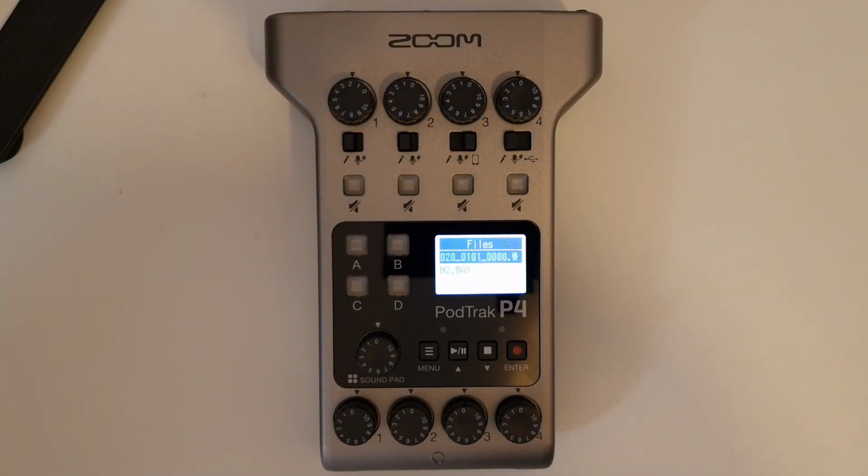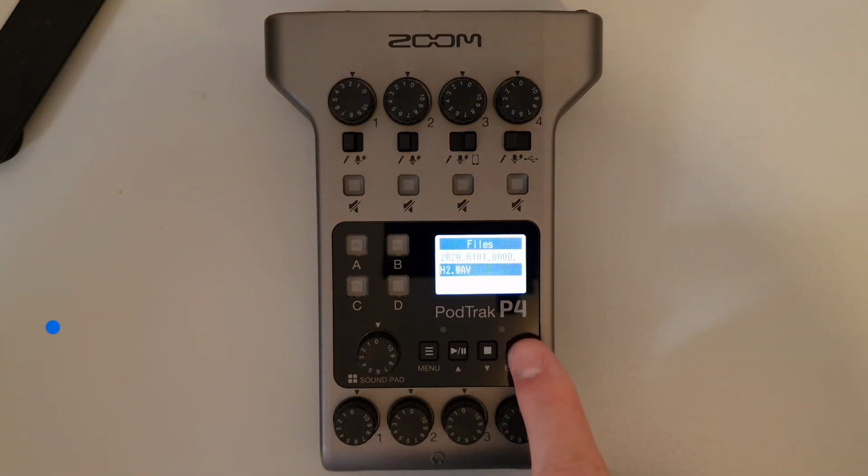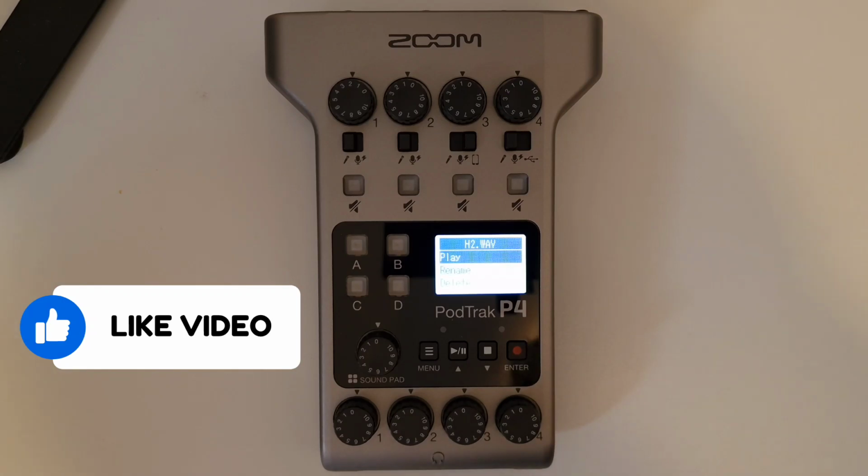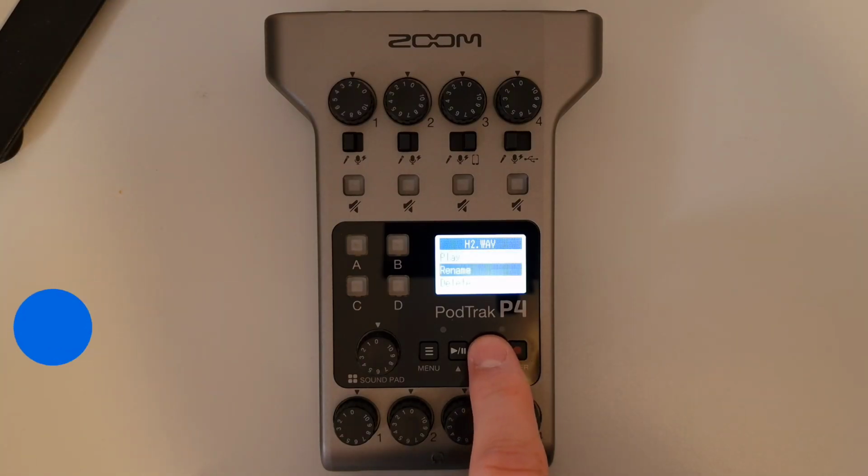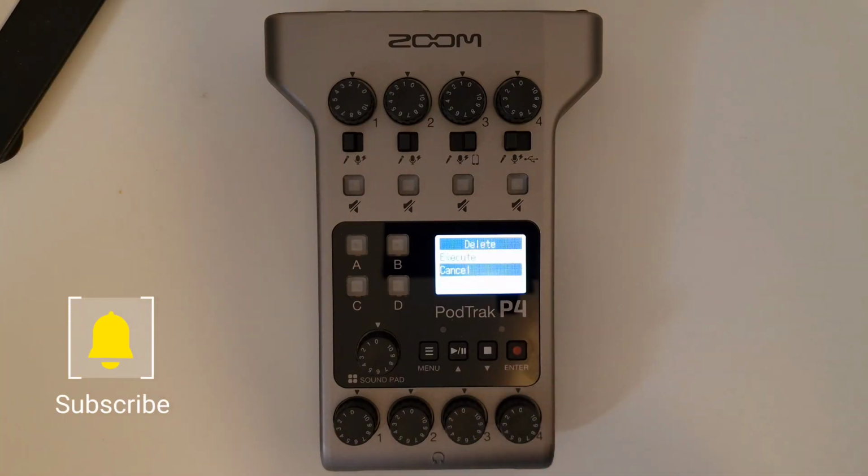From there, use the up and down buttons to select the file that you wish to delete. So select this one, press enter again. Use the up and down buttons to select delete, press enter.